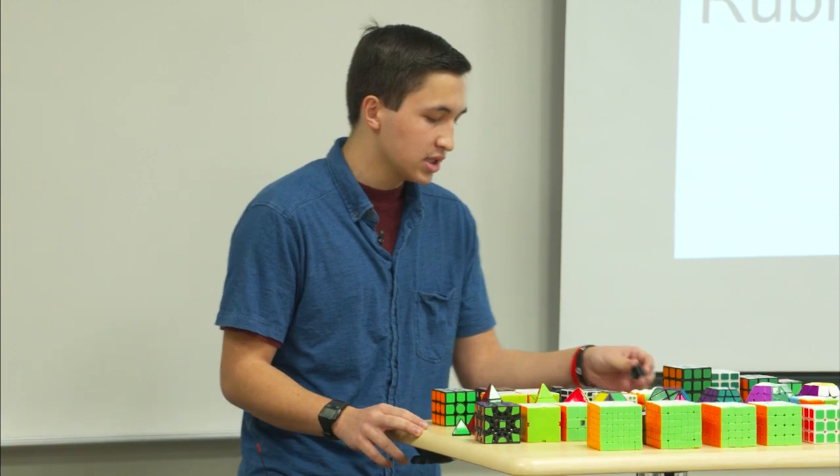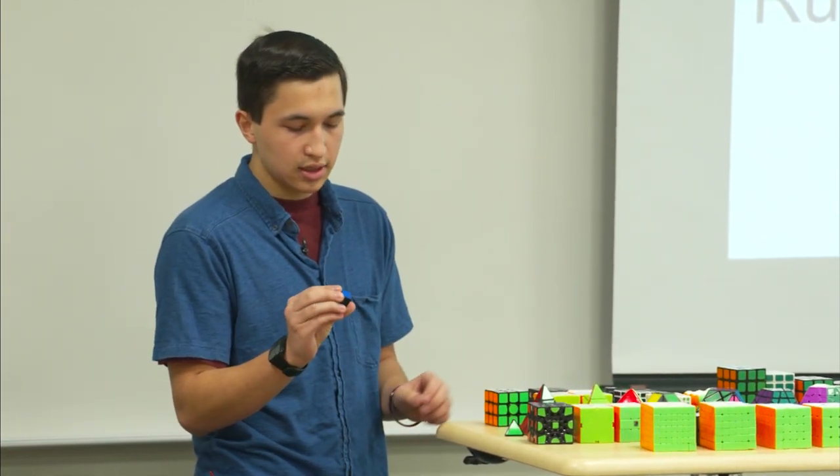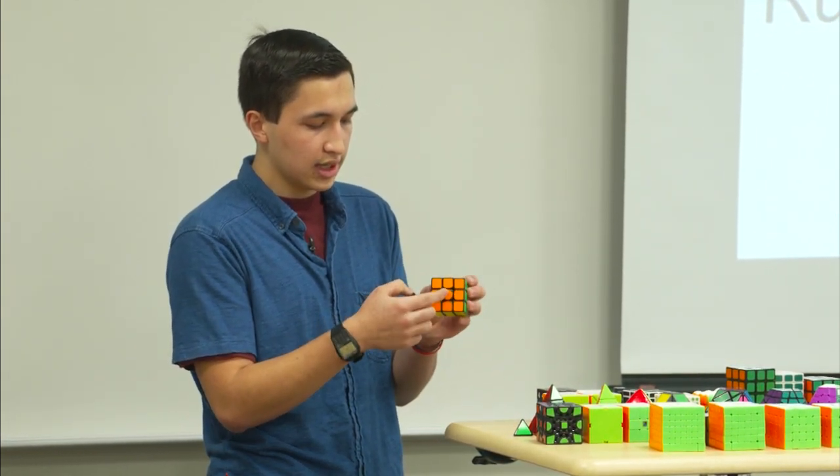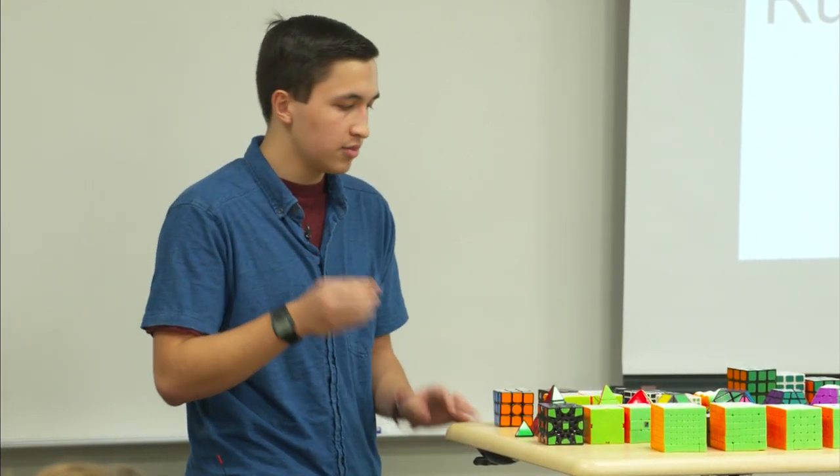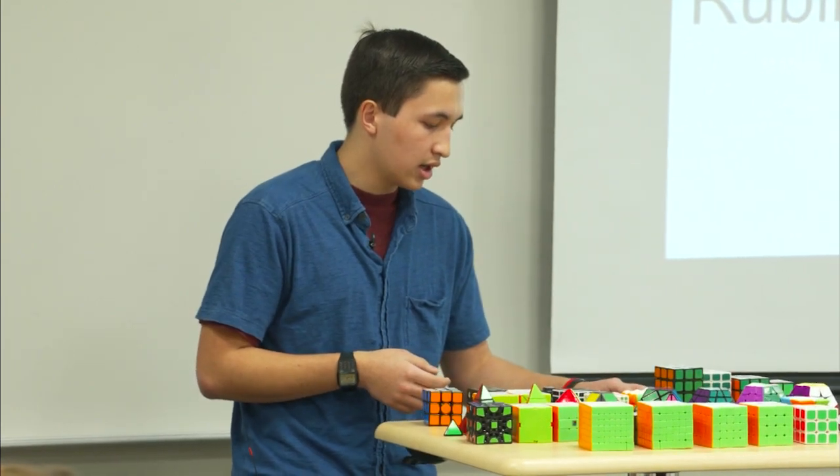Next, we have the edges. So these edge pieces, they're right here. They connect the centers. They each have 2 different colors, so they can be rotated 2 different ways, and there are 12 of them.